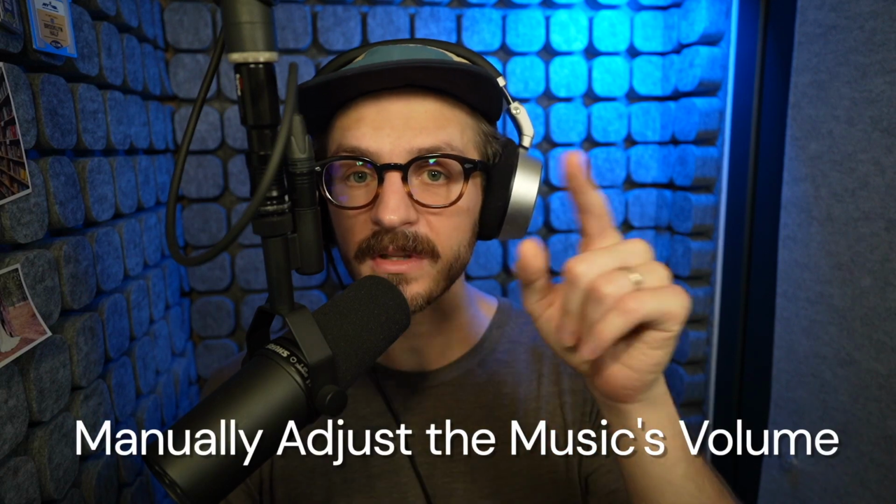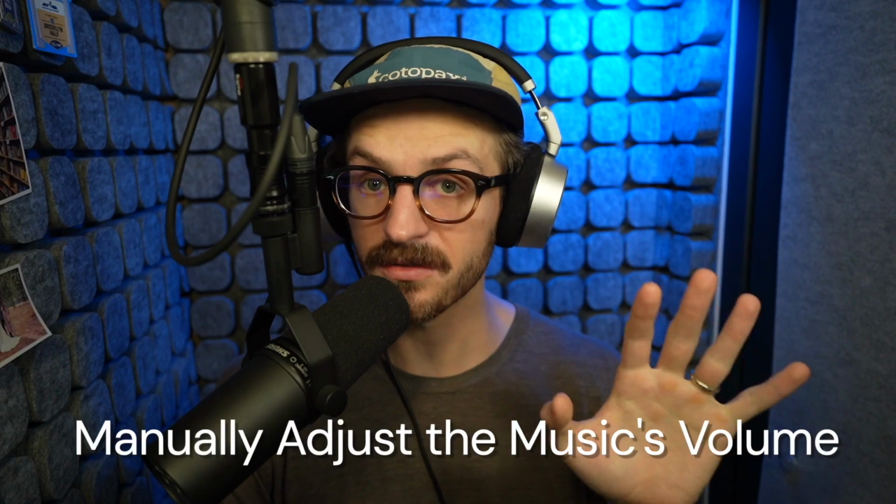Now, because the music is so loud in general, there are a couple ways we can help our voiceover to sail over top of it and generally sound pretty good. Now, there are a couple of ways you can do this. The first is to simply manually adjust the volume at different points.